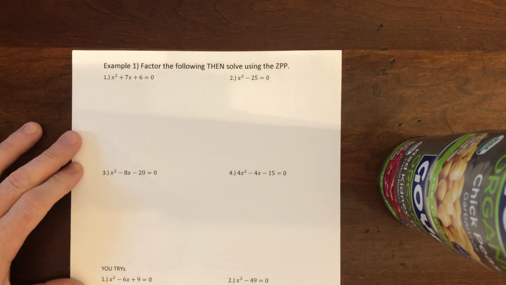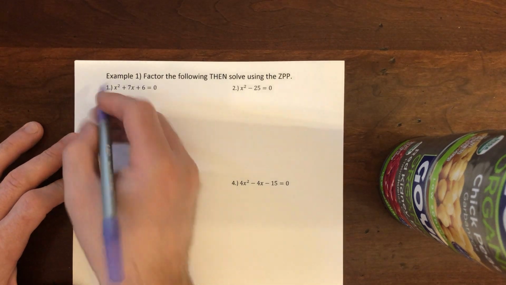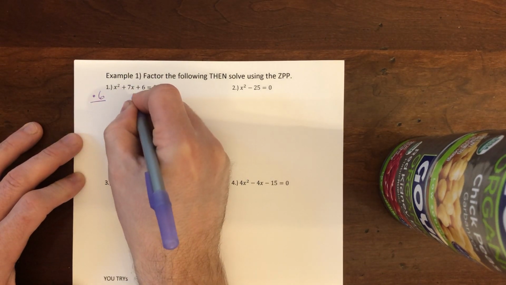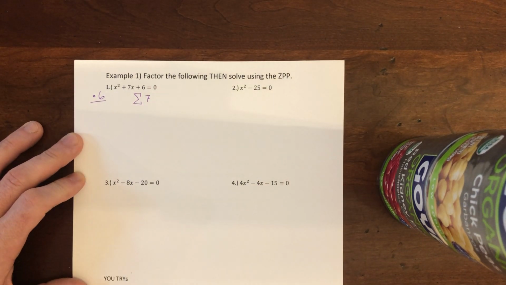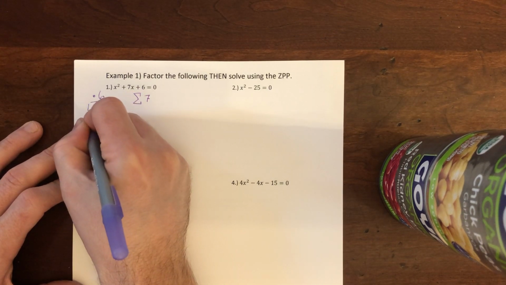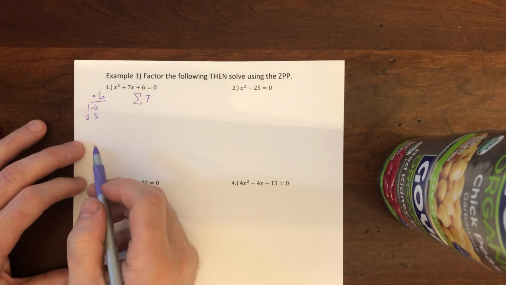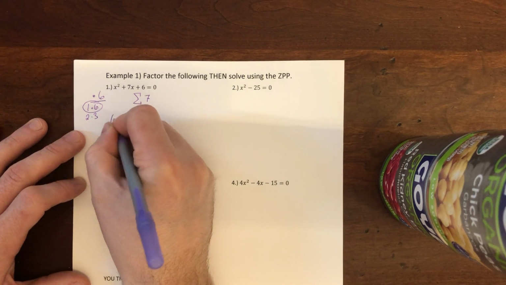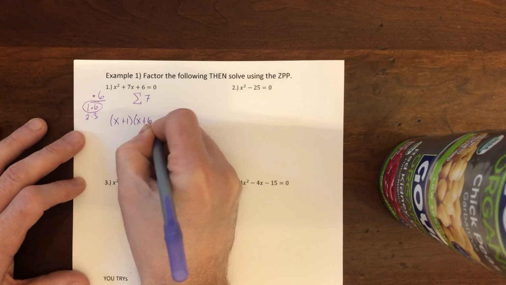So, when we start off by looking at the first one here, we need two numbers to multiply to 6, but add to 7. And we notice here that the signs are the same, so we're going to find the sum. All right, so when I look at it, what numbers have a sum of 7 but multiply to 6? That will be 1 and 6. So I'll set up my two parentheses, x plus 1, x plus 6.